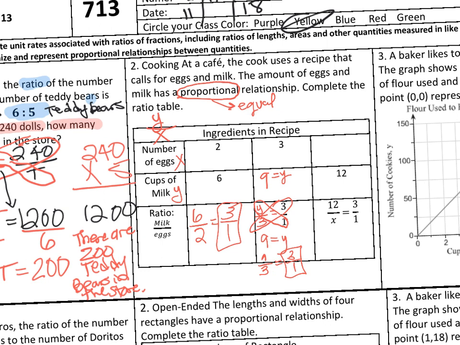Now let's look at our last ratio. It's missing the x. So it already set up the proportion for you. You have 12 over x equals 3 over 1. Now you just have to cross multiply. X times 3 is 3x. 12 times 1 is what? 12. 3 times something is 12. You could easily do that. 3 times 4 is 12.